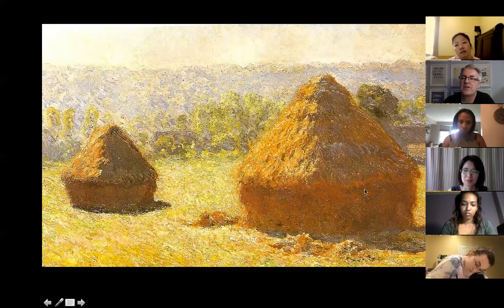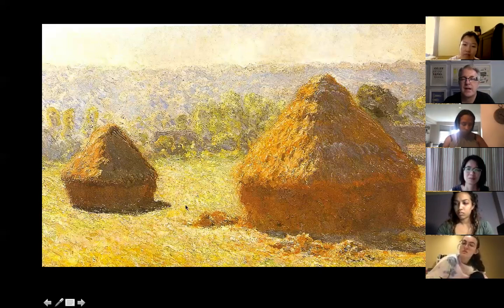Light is hitting this part of the object directly, and most parts of the field directly. So we perceive those colors as warm because they're illuminated with warm light.